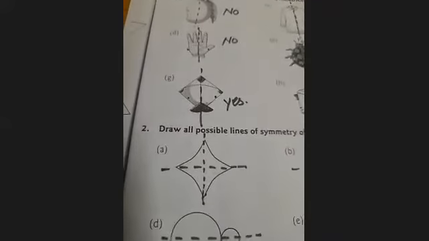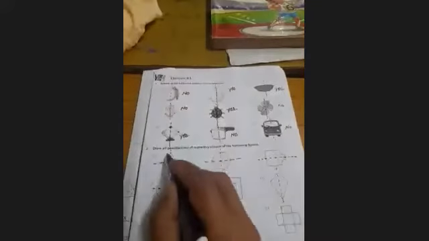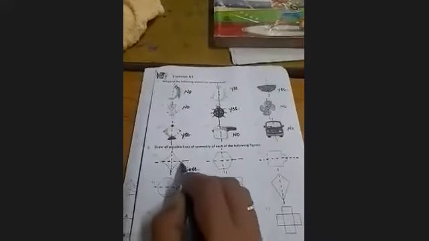Yes, beta. In the first figure, first draw this line of symmetry, vertical, then horizontal. So it means this figure has two lines of symmetry. First, this one, second, this one.